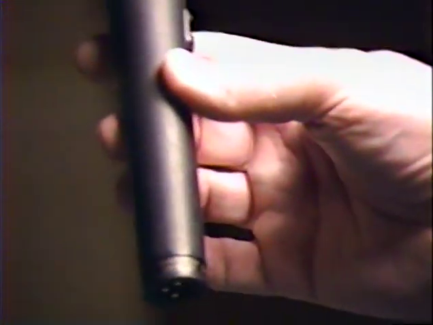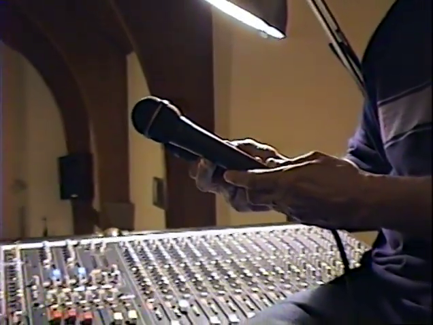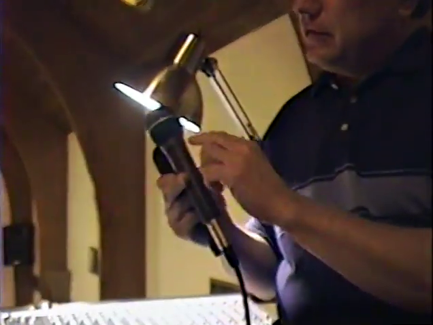Down here at the very bottom, if you can get a close-up of that, it says condenser cardioid. Can you see that? Too close? Okay. Anyway, it says on the microphone that it's a condenser microphone. This one says right here that it is a dynamic cardioid. There are a lot of classifications of microphones, but the dynamic and the condenser are the two types we'll talk about. Both of them are cardioids.